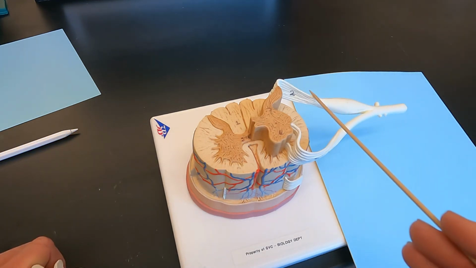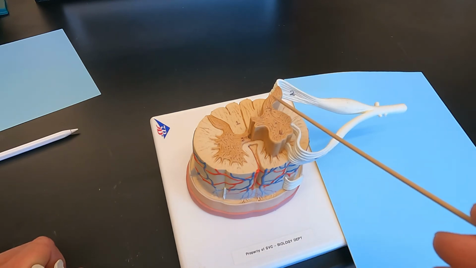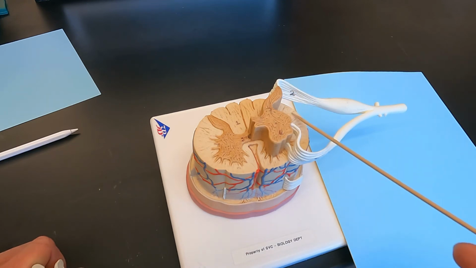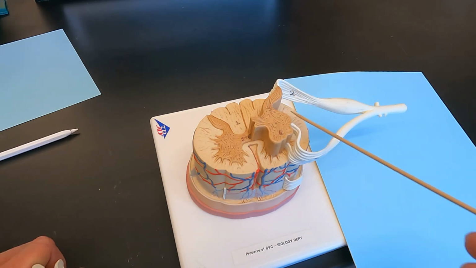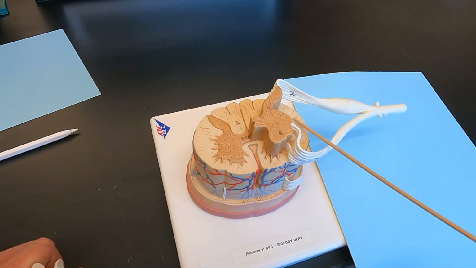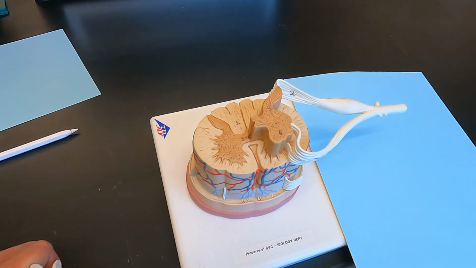So again, that sensory neuron comes in, it synapses with an interneuron in the gray matter. Then what happens is that information travels through the white matter up towards the brain. It travels through these locations in the white matter that we call ascending tracts. And those are basically axons that are taking that information up to the brain to be processed.